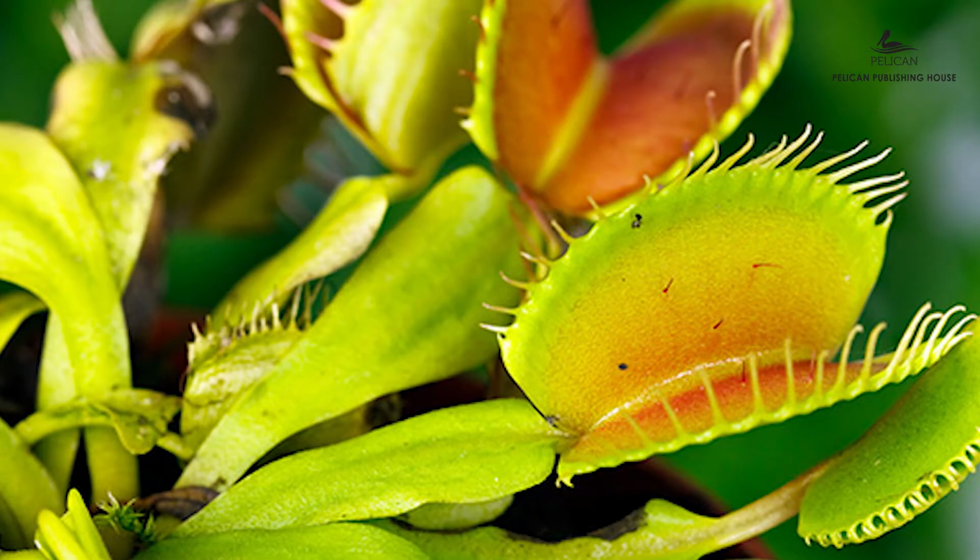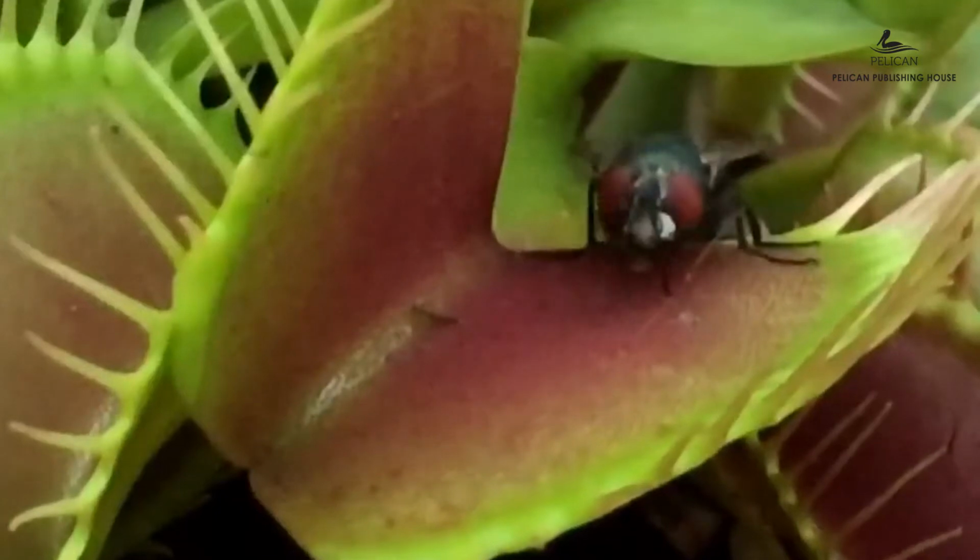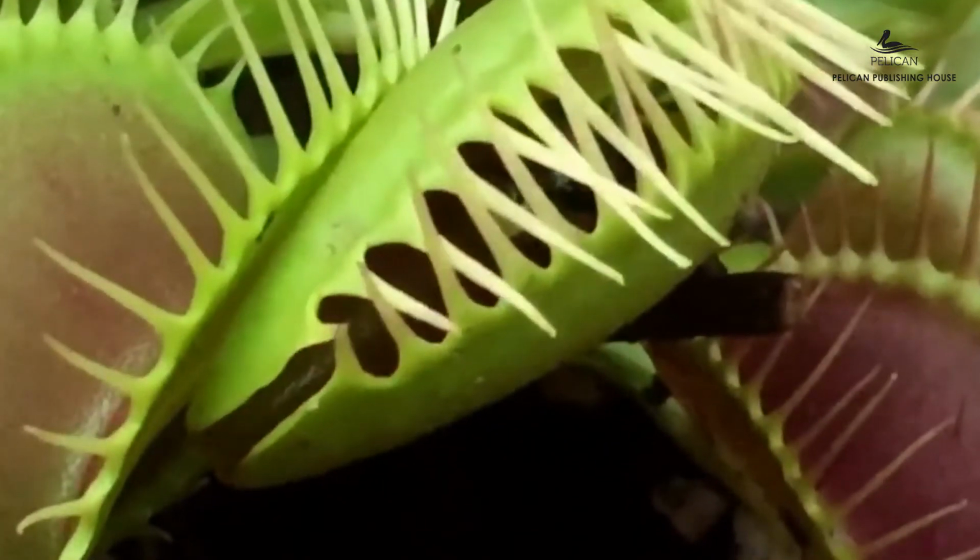Here's a tidbit for you. Venus flytrap is a plant which is found in the marshy areas. It is a very unusual and strange kind of plant as it traps and eats insects.